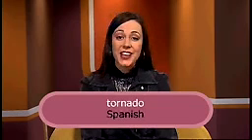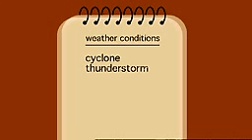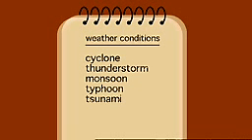It's from Spanish and it means turning storm. So in our glossary of words belonging to the field of weather conditions, we can include cyclone, thunderstorm, monsoon, typhoon, tsunami, and tornado.